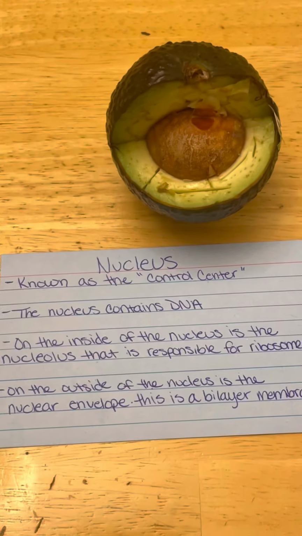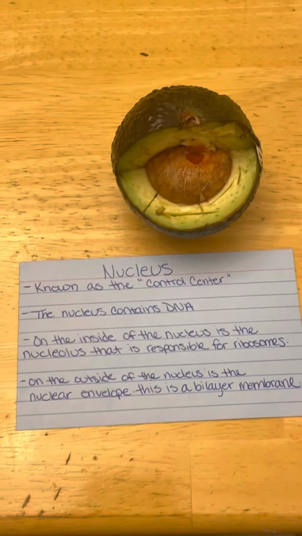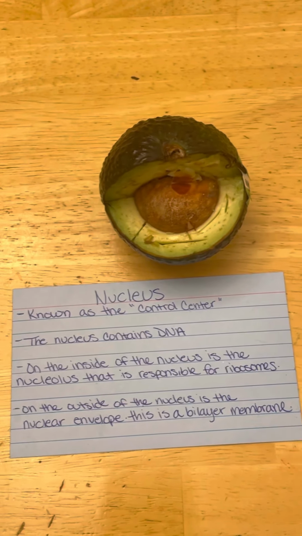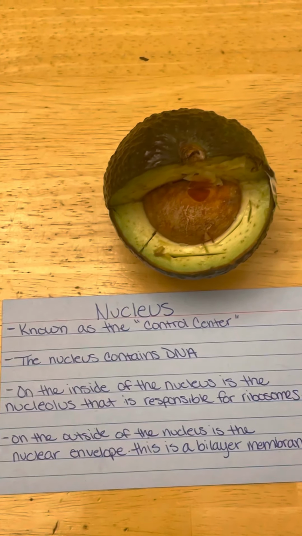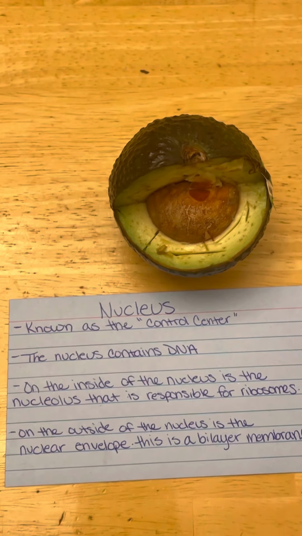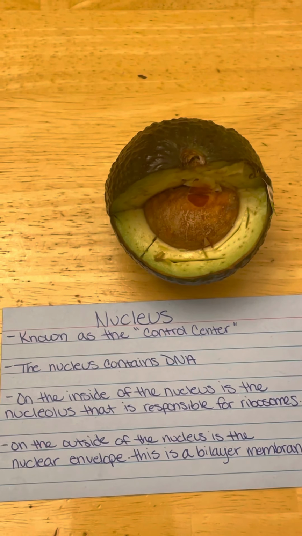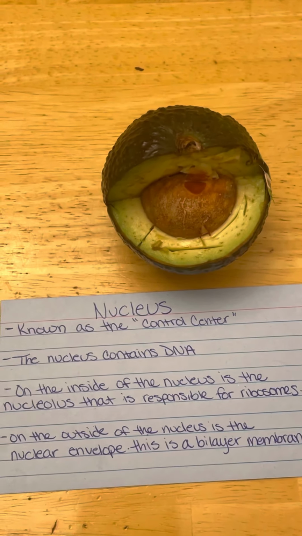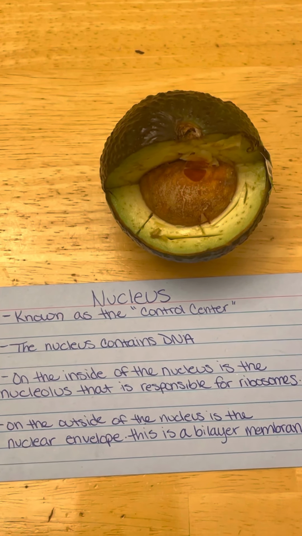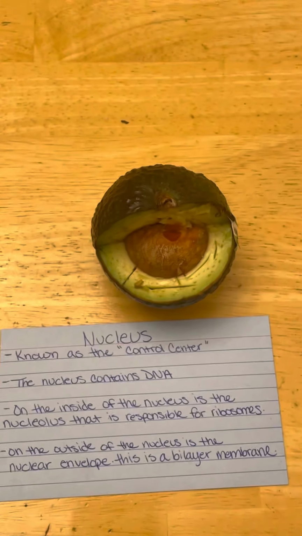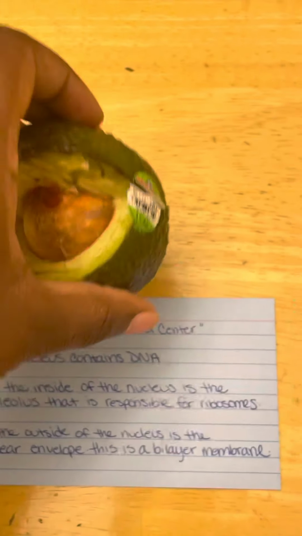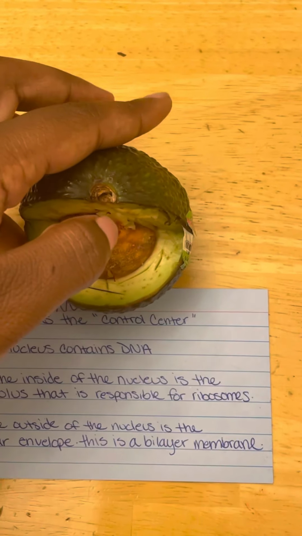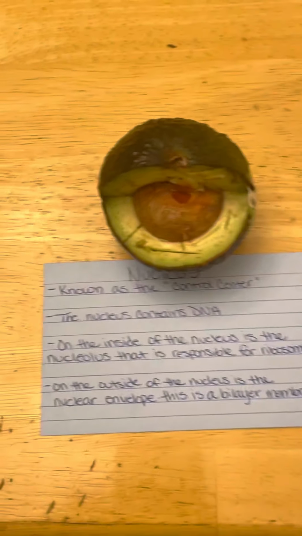Here we have an avocado that I'm going to represent as the nucleus, which is known as the control center. The nucleus contains DNA, and on the inside of the nucleus is the nucleolus that is responsible for ribosomes, and on the outside of the nucleus is the nuclear envelope, and it is a bilayer membrane. So the outside would be the envelope, and then the inside would be the nucleolus.